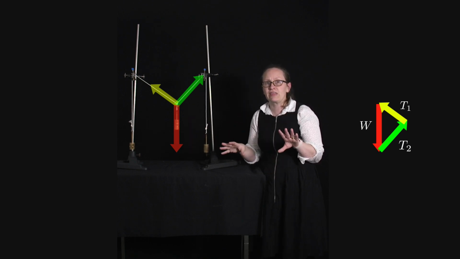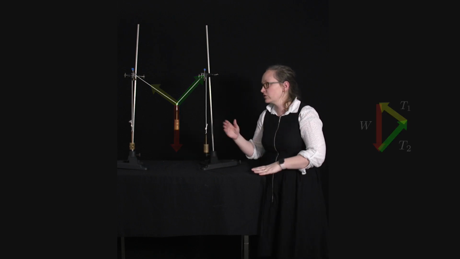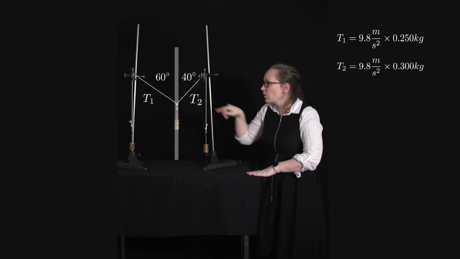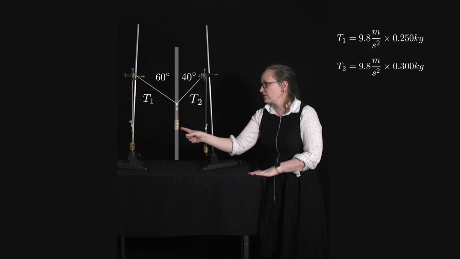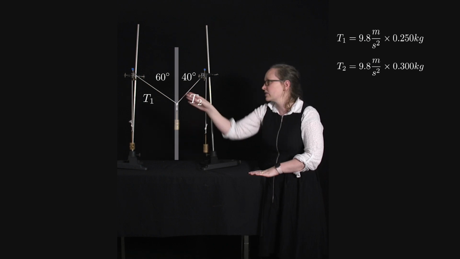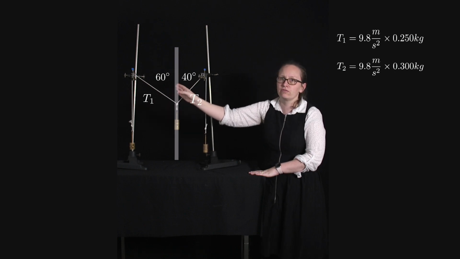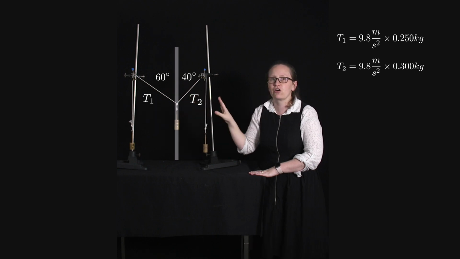I'm going to leave that as an activity for you to do now. I've included the angles and the weight forces on the screen, and your task is to calculate the weight of this central mass here. With the vertical, we've got an angle of 40 degrees here and an angle of 60 degrees on this side.